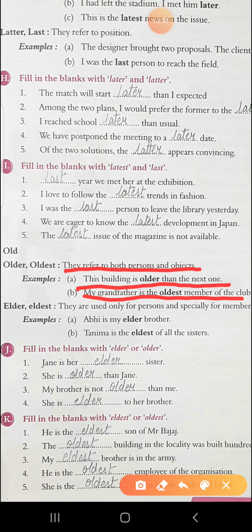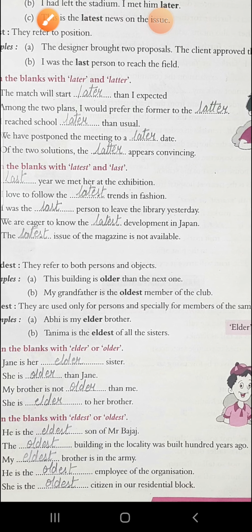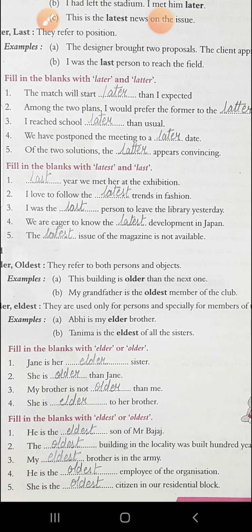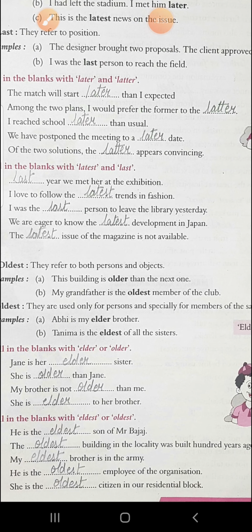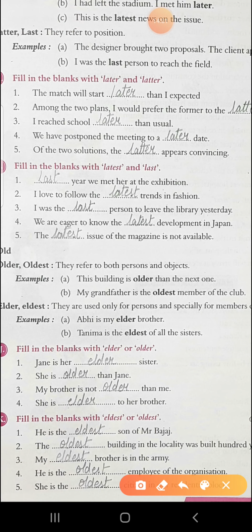Now see elder and eldest. They are used only for persons and especially for members of the same family. Remember this, that elder and eldest we are going to use for persons only, and that too for the same family members. Like see the example, Abhi is my elder brother. So I am referring to Abhi, who is my elder brother. So we are of the same family. See the second one. Tanima is the eldest of all the sisters. So they are of the same family. That is why we can say that.